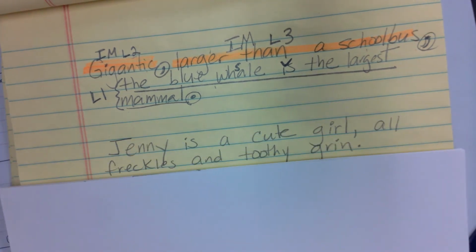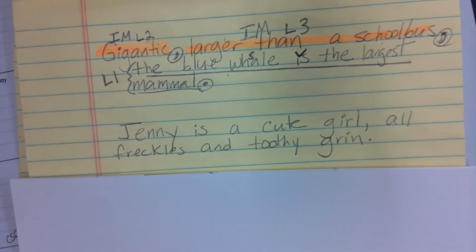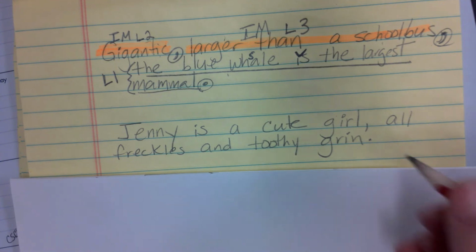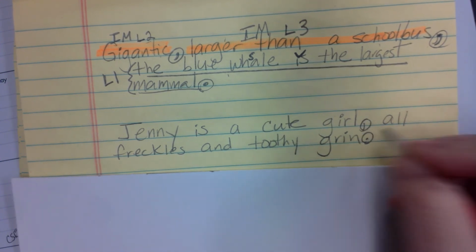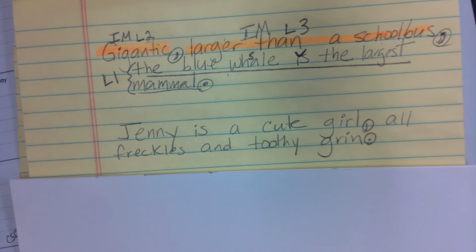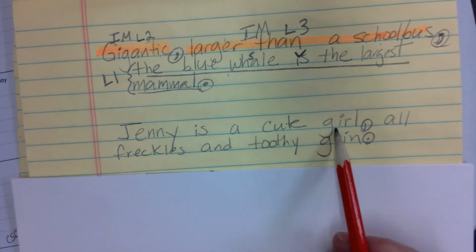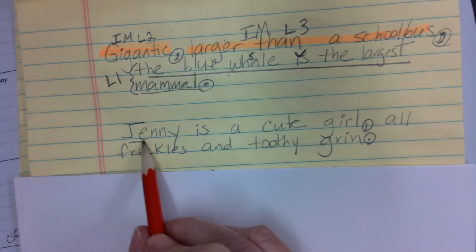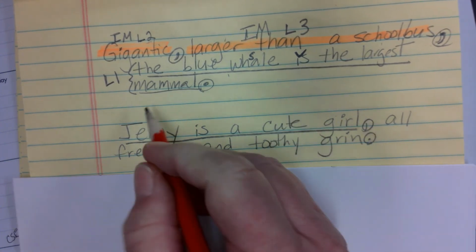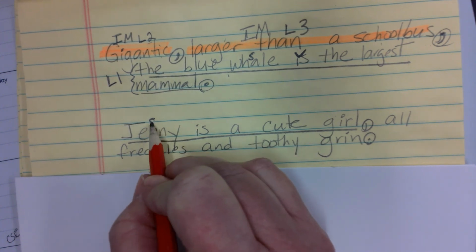One more example. Jenny is a cute girl, all freckles and toothy grin. Okay, so we're going to circle the punctuation. Find the base clause. It could be true that Jenny is a cute girl. All right, there we go. Jenny is our subject. The who or what is the sentence all about?